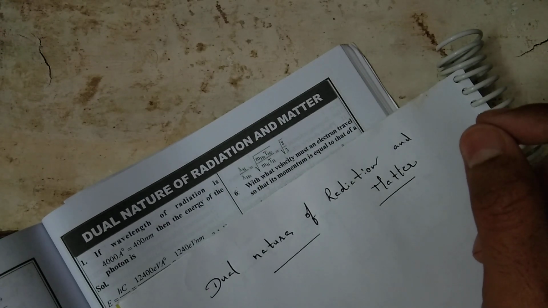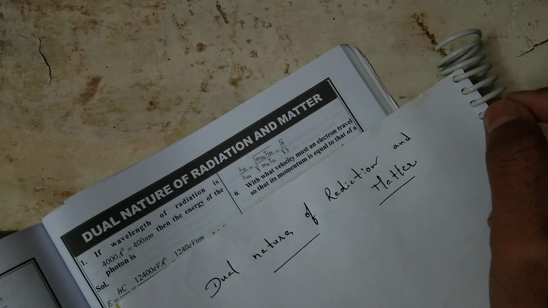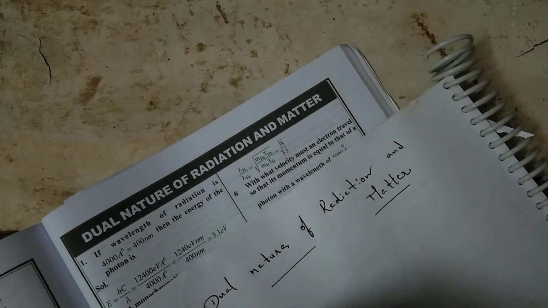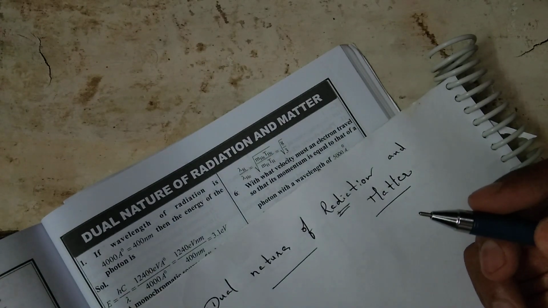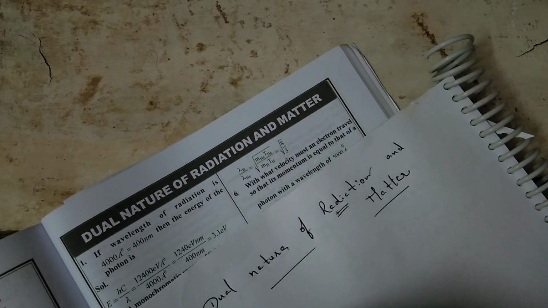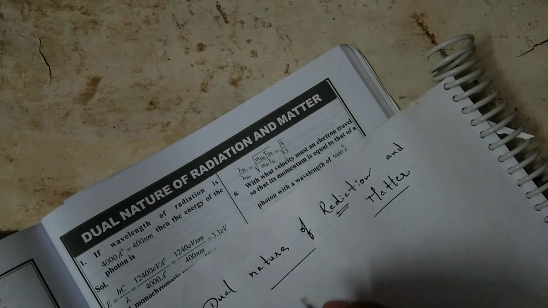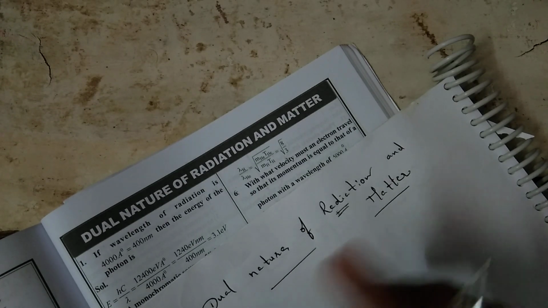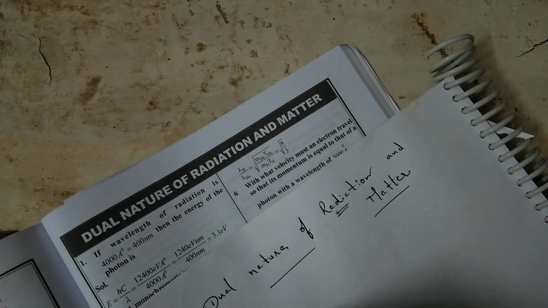At first, the basic concept in dual nature of radiation and matter is radiation. The first word is nothing but radiation. Every radiation is considered as consisting of small particles, and those particles are named photons.